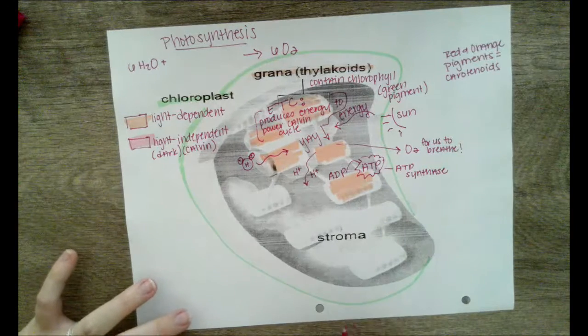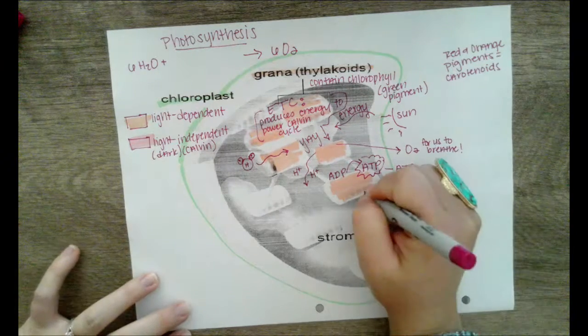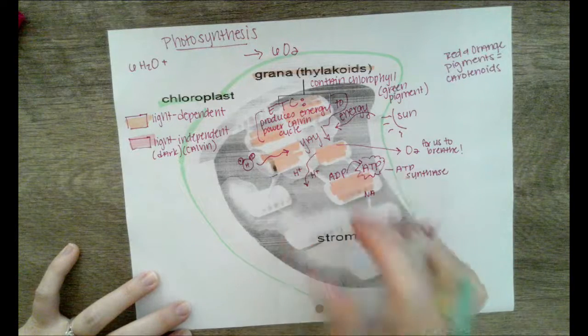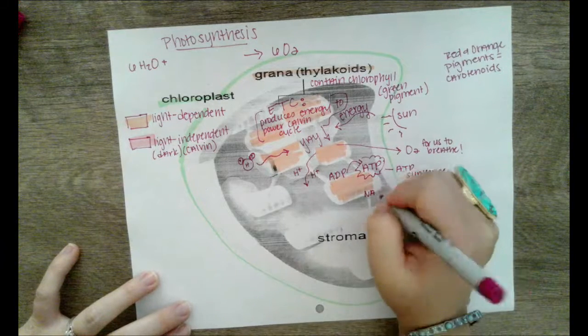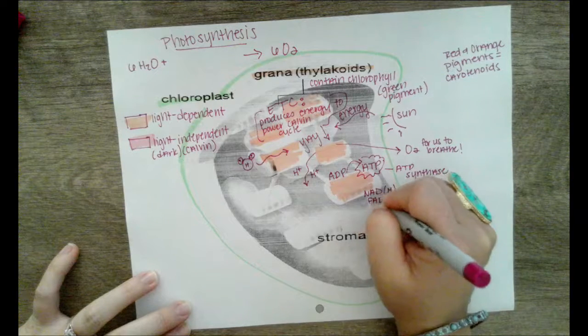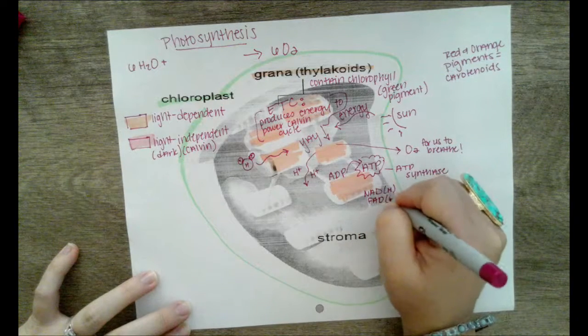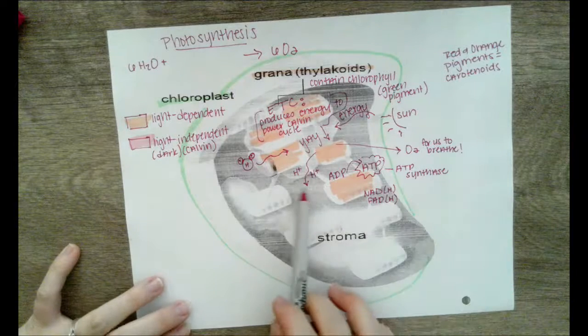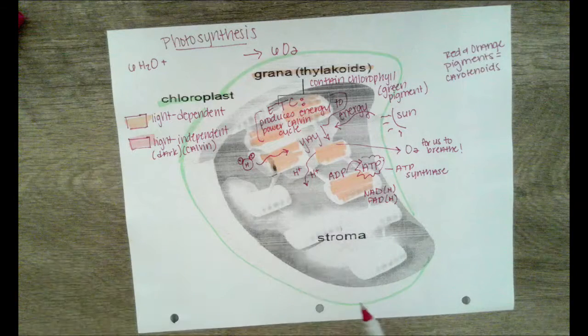We also have some extra little energy carriers that are going to grab this energy. These are NADPH and FAD. They're going to grab our little excited electrons, or our little ions here.